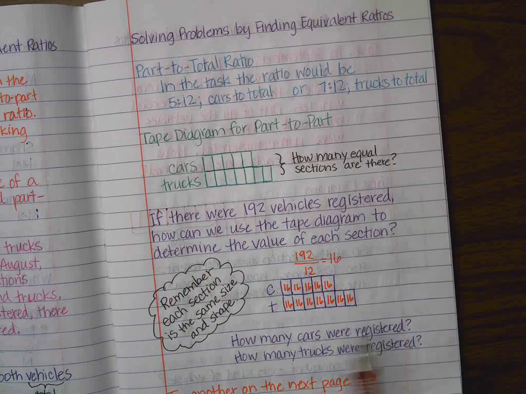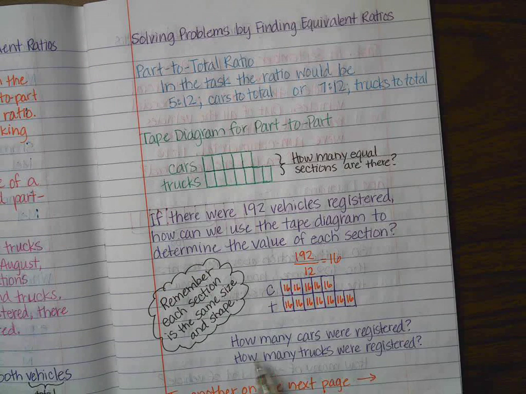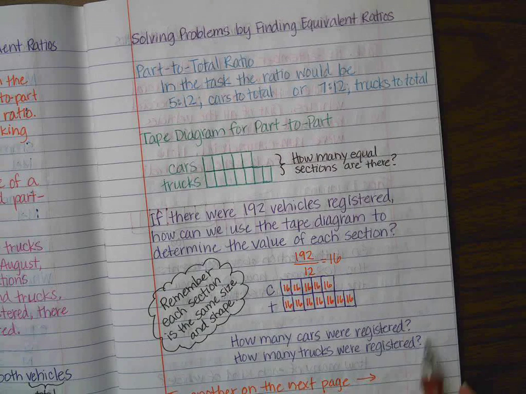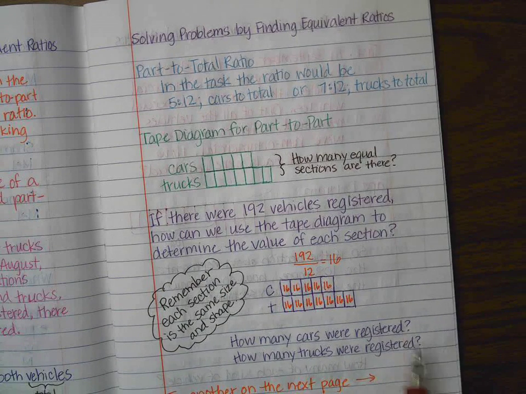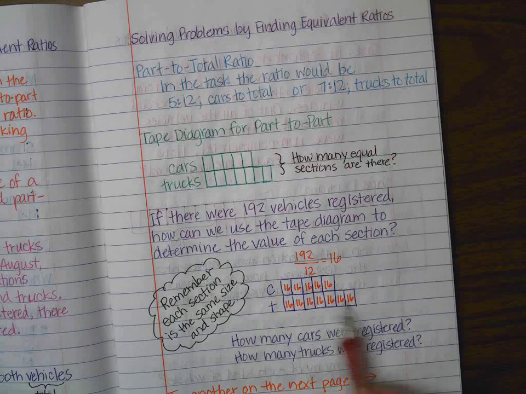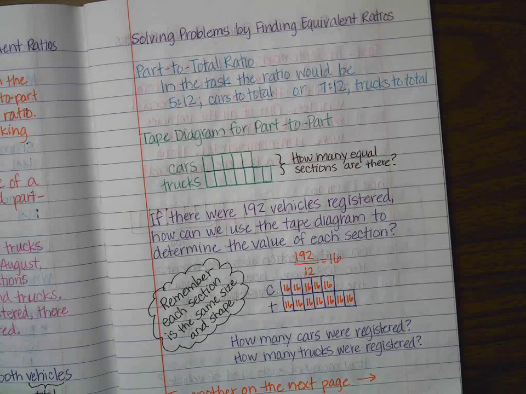Okay? So now your job is to figure out, now that we know how to fill it in, how many cars were registered. So we're looking for the actual amount of cars. You're going to write your answer right here. That will be one that you check on the board when we get there in the morning. How many trucks were registered? Same thing. You already know 16 is there, so you've got to figure out what the total number of trucks would be and put your answer right here. Okay? Pretty fun. I think you could be able to figure that one out.